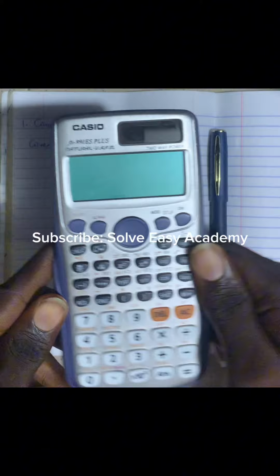Hello guys, today I'm going to be showing you how to solve matrices, multiplication of matrices using your Casio 991ES calculator. This calculator can perform so many functions and I want to show you how to use it to not just work during exams but help yourself save time. Now, let me walk you through it.